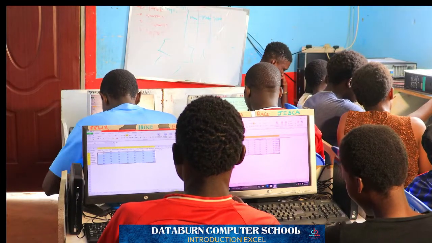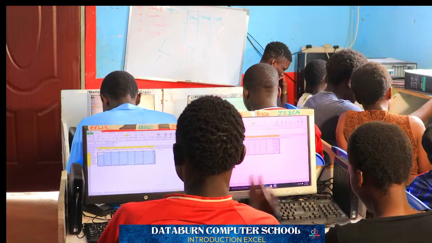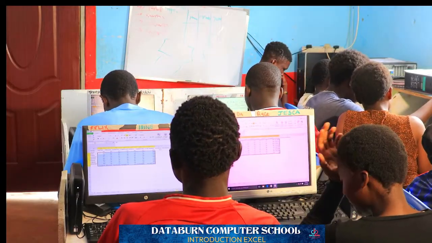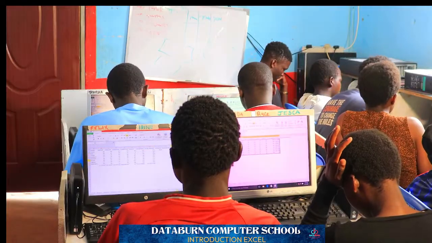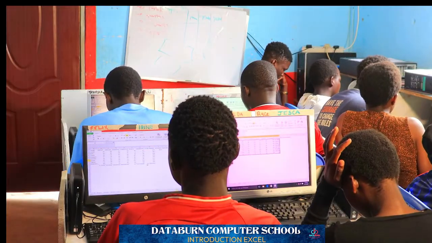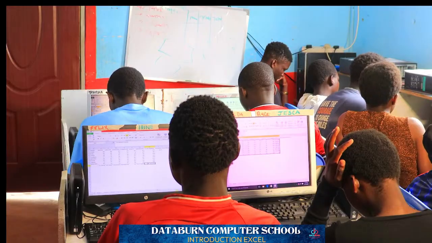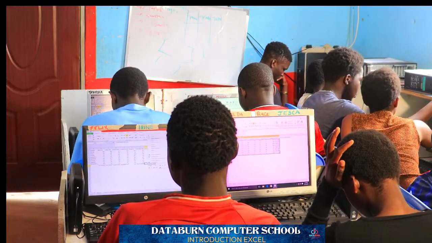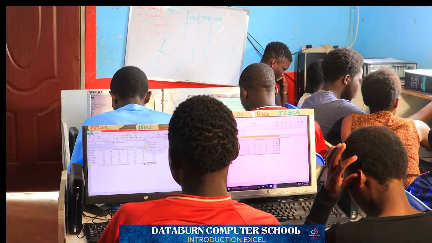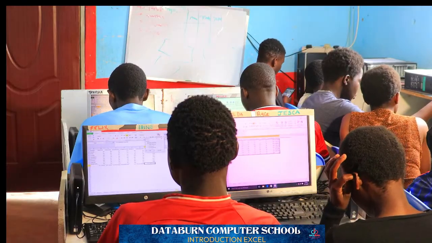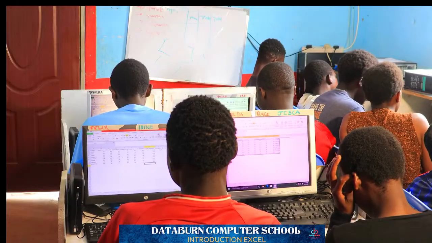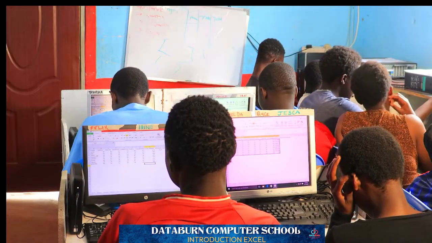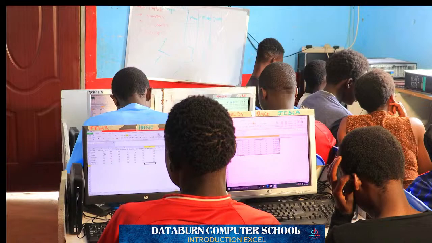So drag kuja na drag na ndani hold drag hapa, sorry hapa, hapo. Kuja drop down arrow, ndio hii. Hapo ndo kuna merge center.